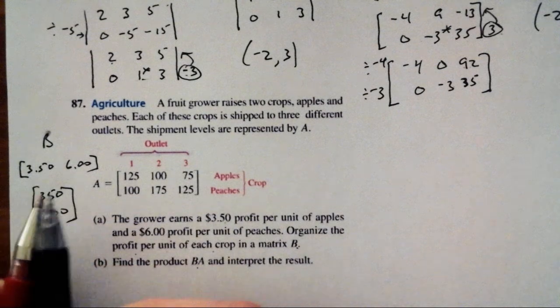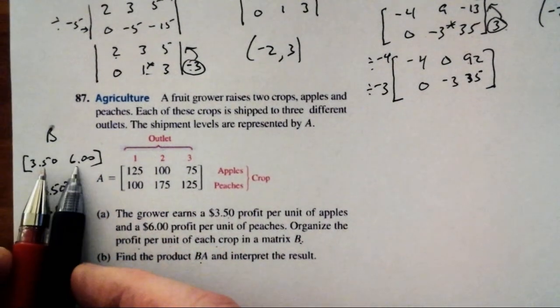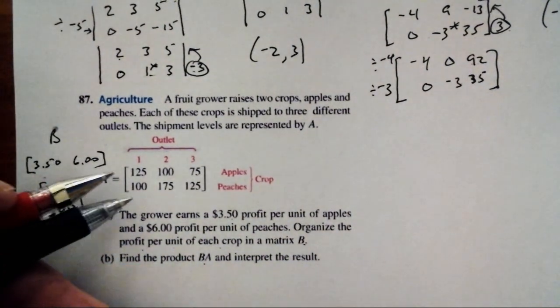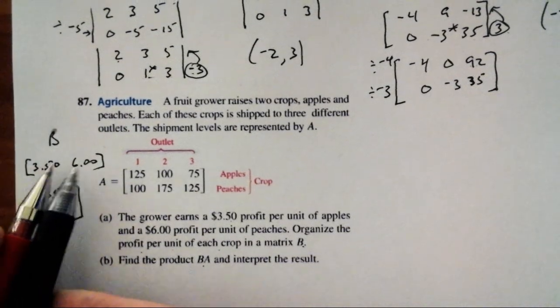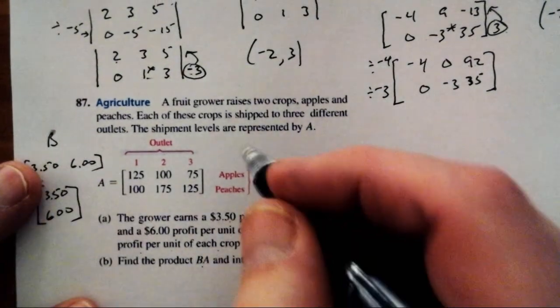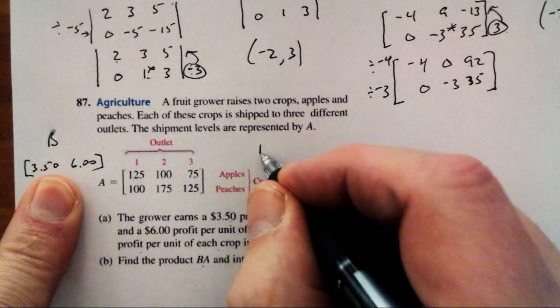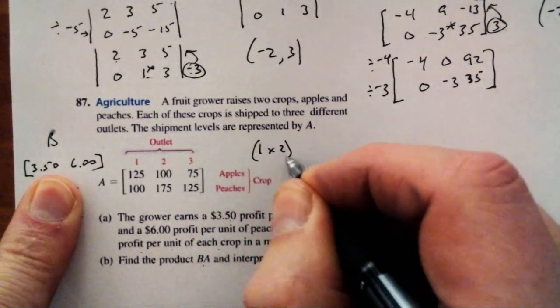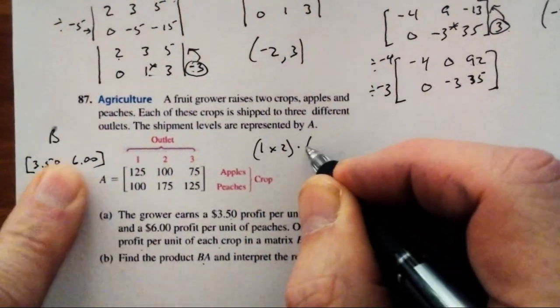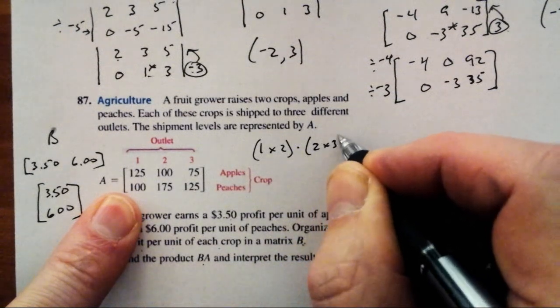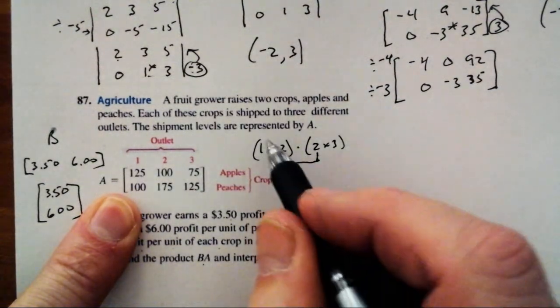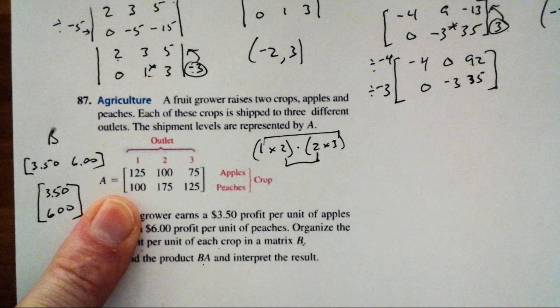Here's the little twisty finger thing. This times that works, and these two times this works. Another way we talked about that is here we've got a 1 by 2 times a 2 by 3. The 2's match so we can multiply them that way, and we're going to end up with a 1 by 3.